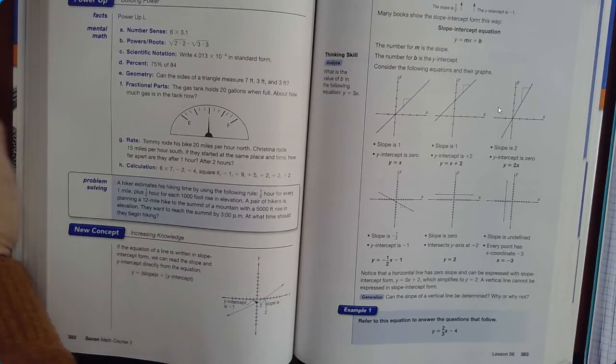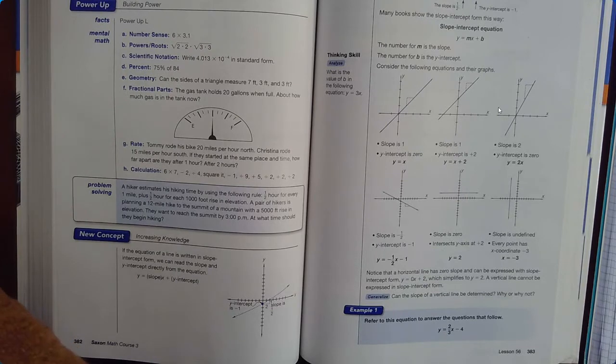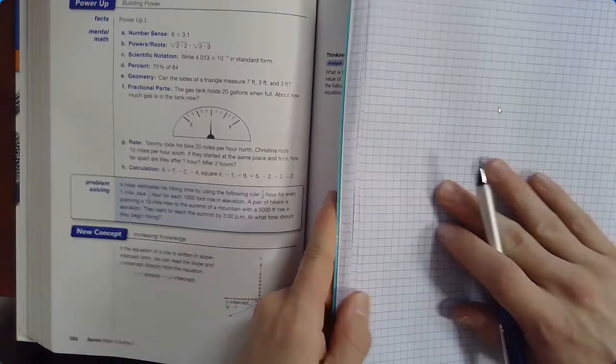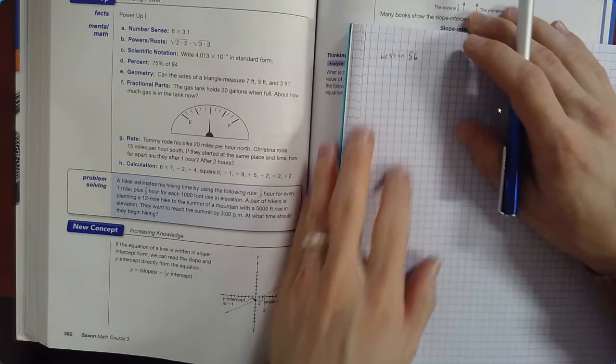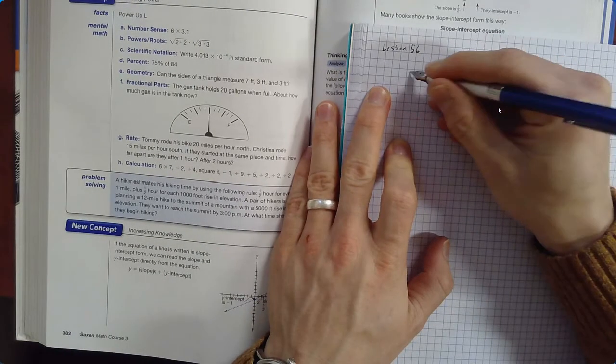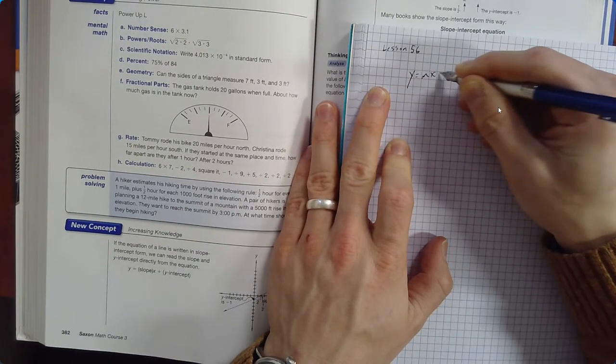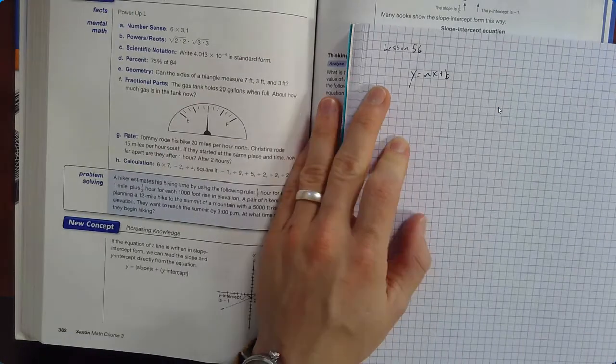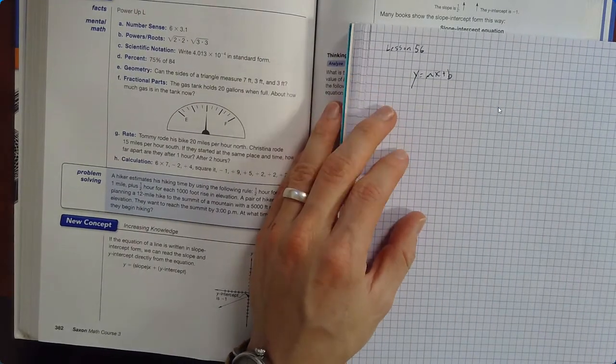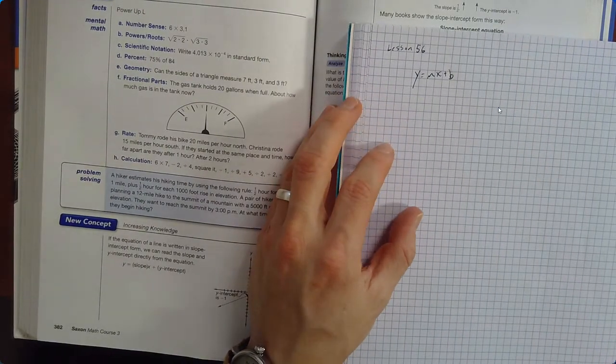Here we are, lesson 56. We're finally at the equation for slope-intercept form. This is something I've talked about for a while now. I don't know if you remember me saying y equals mx plus b, but I know I've definitely said it. Now, what the heck does it mean?